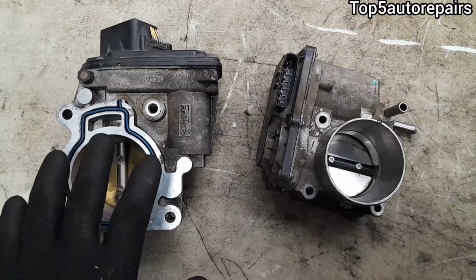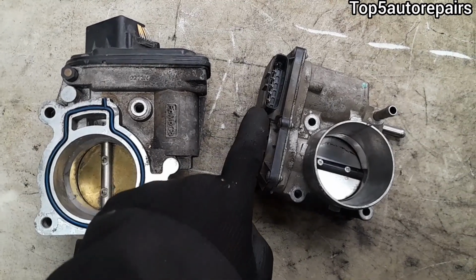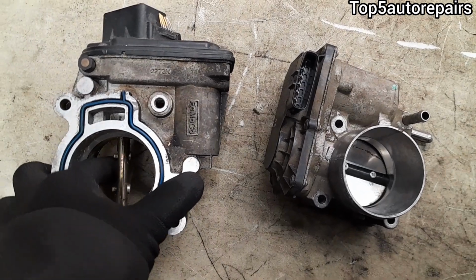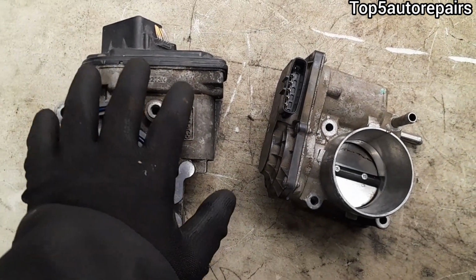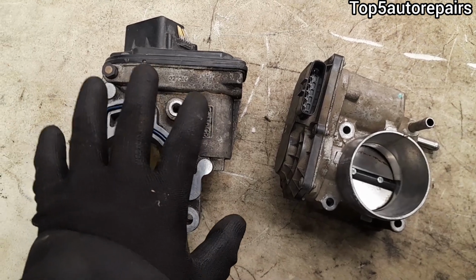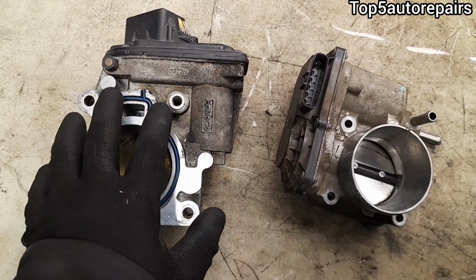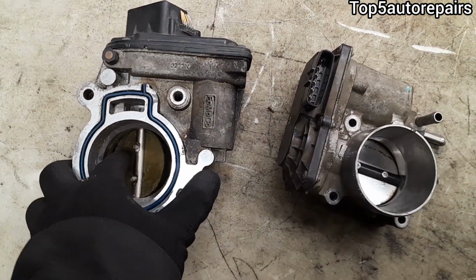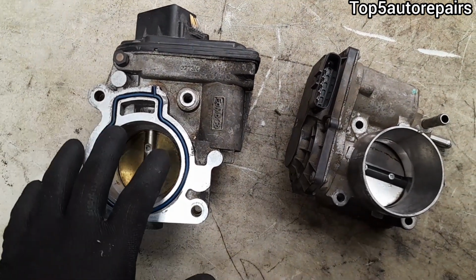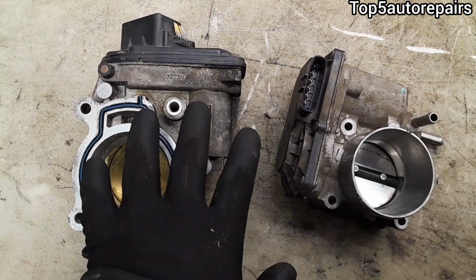If your throttle body is a drive-by wire, whatever you do, do not manually open your throttle plate like this because you're going to damage the motor and the gear. So what you want to do is turn your ignition to ACC or radio mode and step on the gas pedal so the throttle plate can open like this. That way you can use throttle body cleaner or carburetor cleaner and clean it.